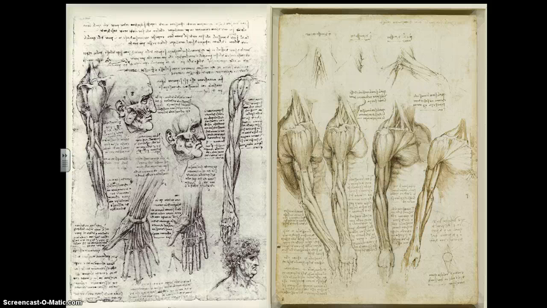Well, back in his day, they didn't have books to look up the information, and so he actually went to a morgue, which is where dead bodies are taken after someone passes away. And it wasn't very liked by society, so he kept it a secret, but he went to the morgue and actually cut open dead bodies and looked and studied how the body was put together.